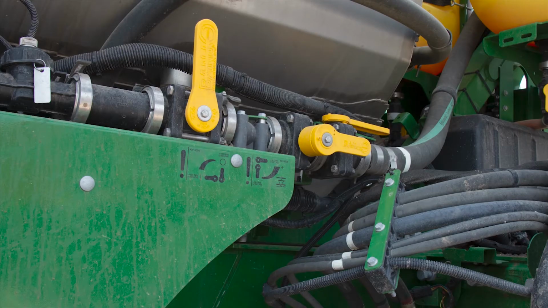If we look a little further back on the machine, depending on the model that you order, there's a couple different options available for pumps and flow. With our R4030s and R4038s, those machines have what we call our standard flow system. The R4038 can also have a high flow system added. What does that mean?